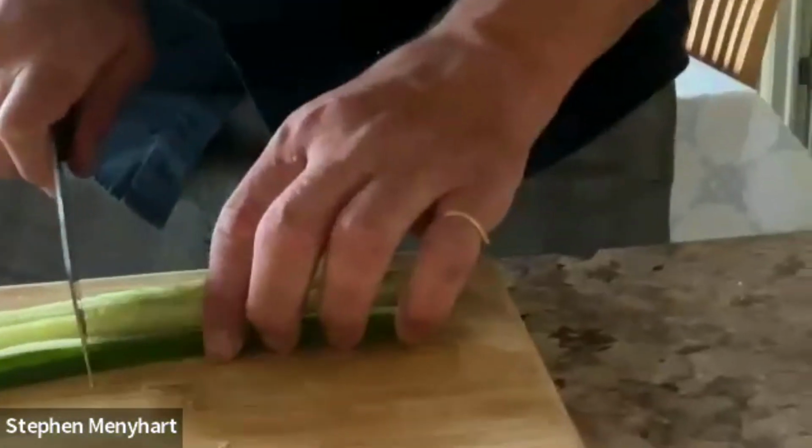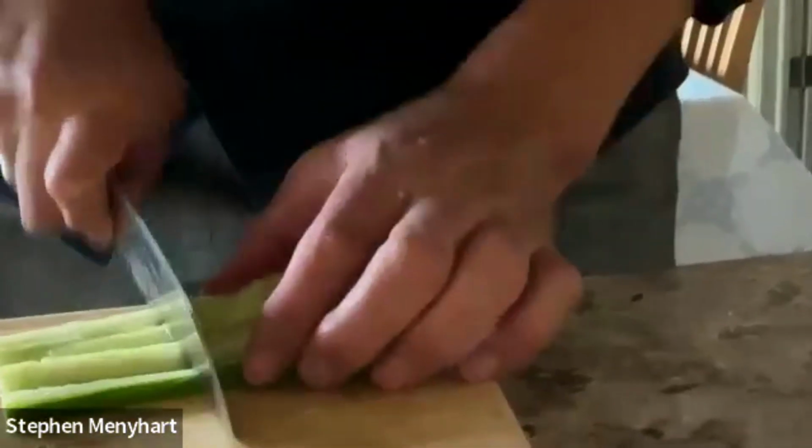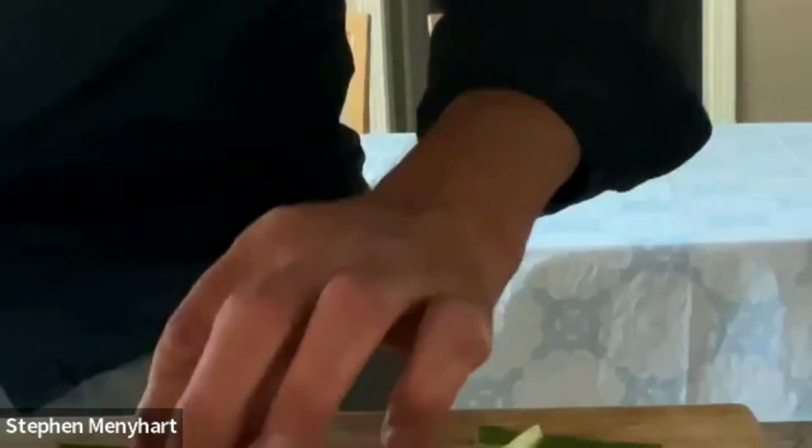And then I'll cut them into, I'd say, 2 to 3 inch pieces. So you end up with some pretty thin strips. That'll be enough for what we need for today. If you have any larger ones in there, you could cut them down a little further. Okay, I'm pretty happy with that.